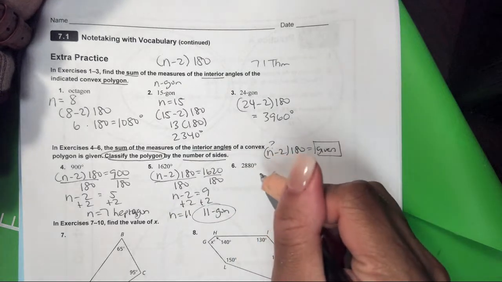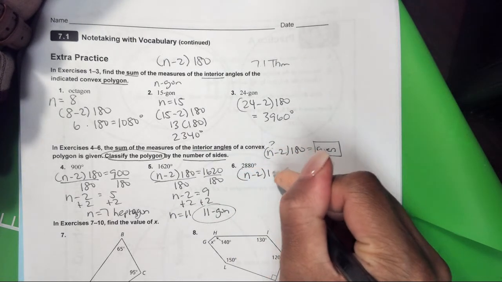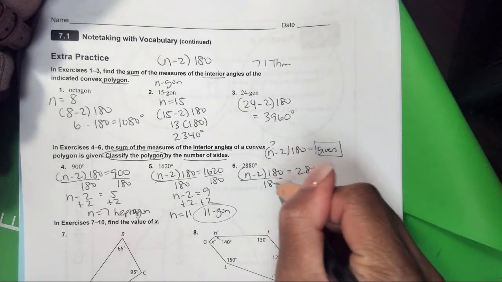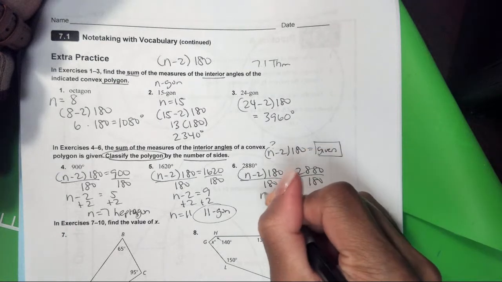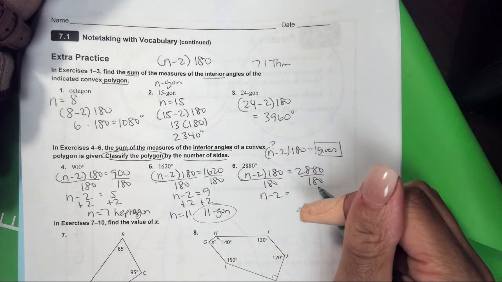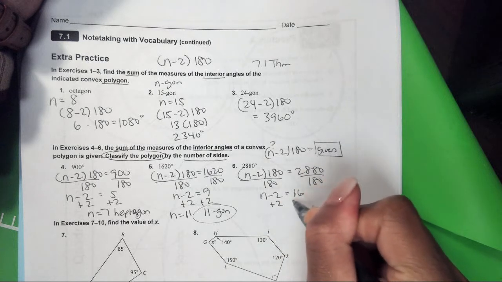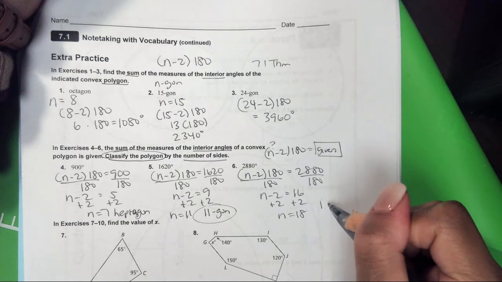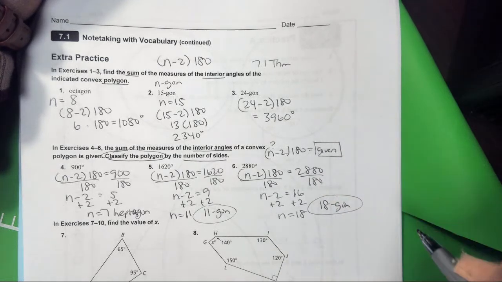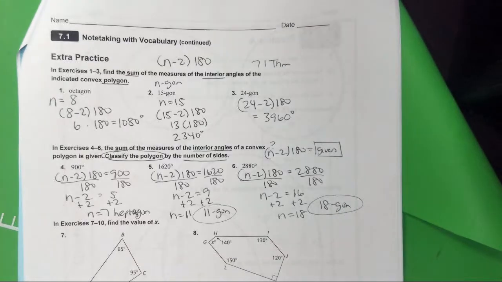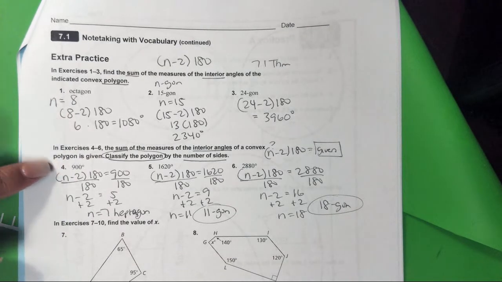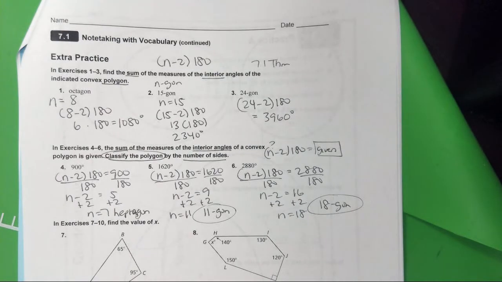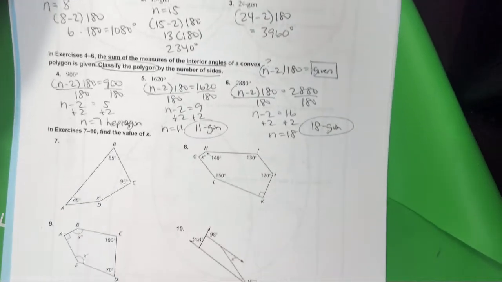And we'll do the same thing for number 6. So I have n minus 2 times 180 equals 2,880 degrees. I'm going to divide by 180. So I have n minus 2 equals 16. And when I add 2 to both sides, n equals 18. And there's not a name for an 18-sided figure, so we call it an 18-gon. Alrighty, so these two deal with the 7.1 theorem, where you're finding the number of sides or the sum of the interior angles. So let's move on to the bottom 4.